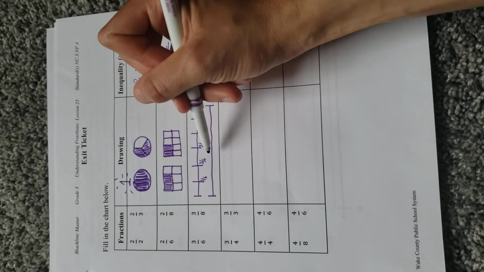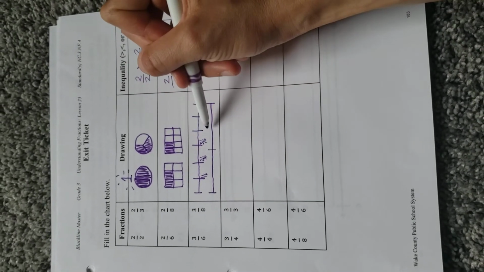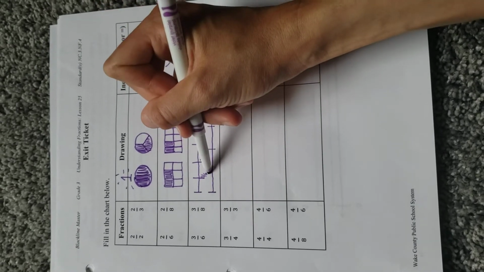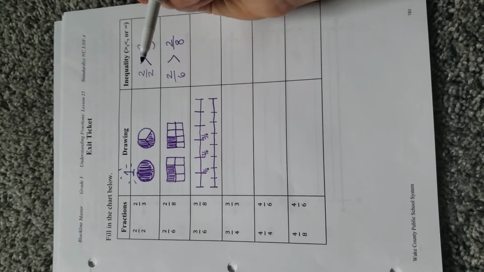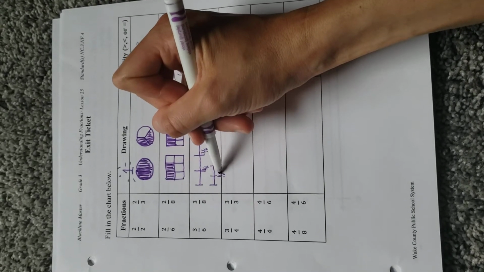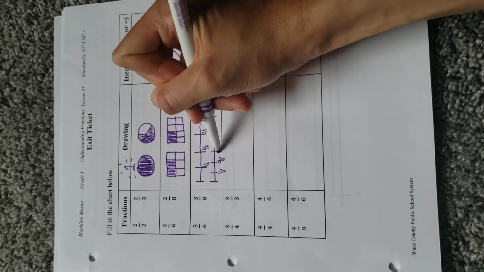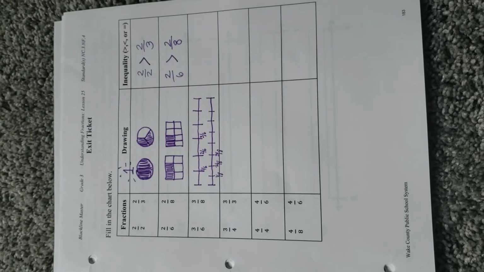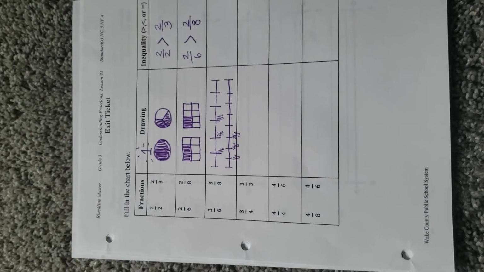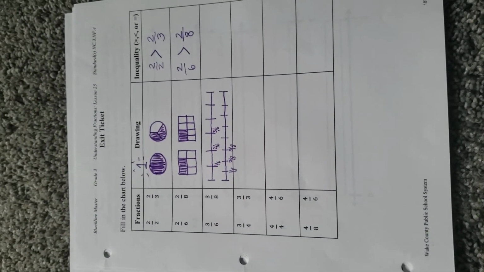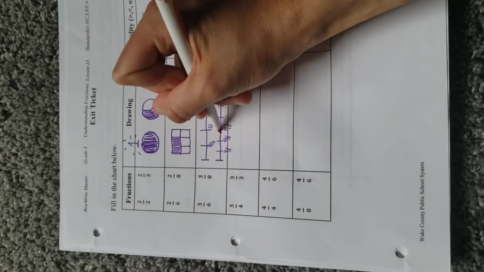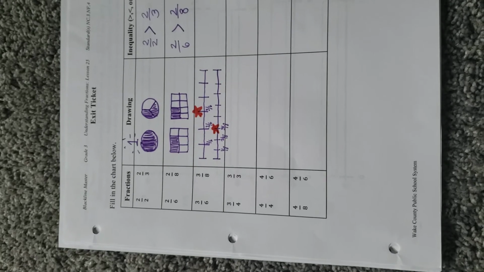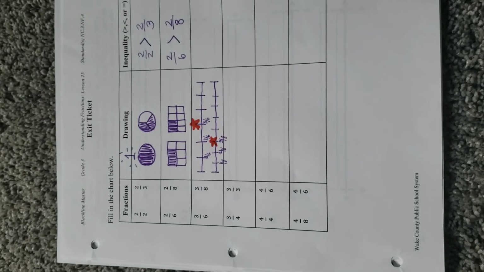Now we'll cut this one into eighths: half, fourths, and then eighths. 1/8, 2/8, 3/8. Okay, so now that I've looked at it, I can see that 3/6 comes here on the line and 3/8 is here. So which is larger when I'm comparing them?